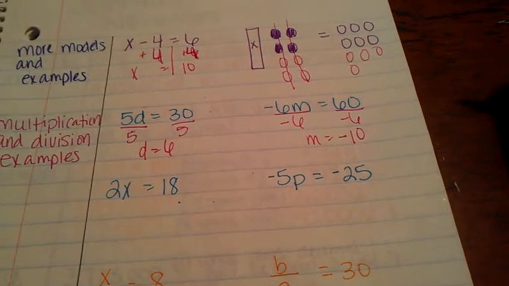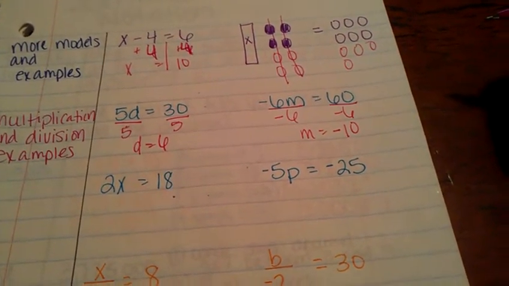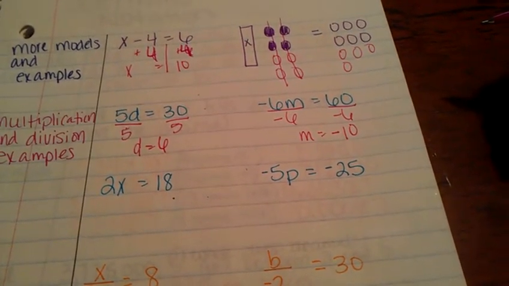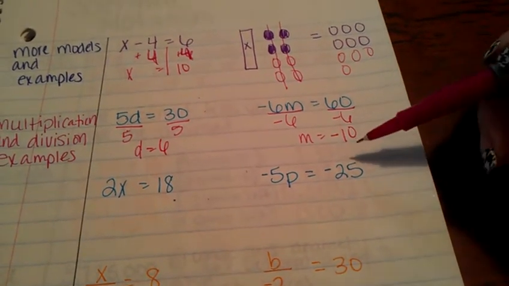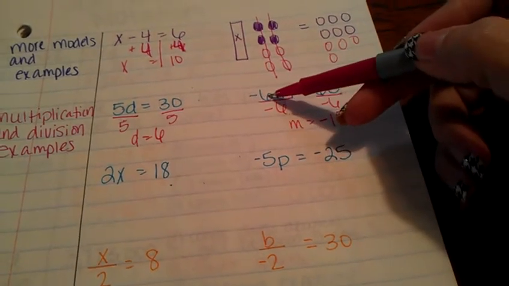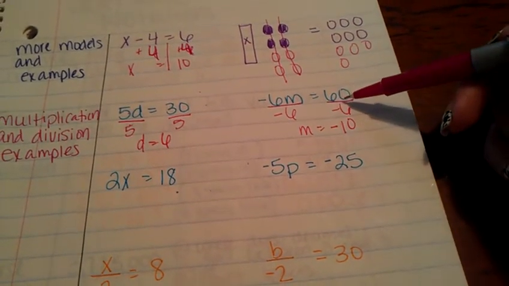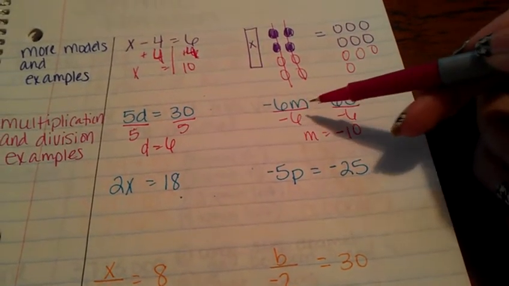Now guys, we've worked on integers before. Those negative signs are important. You cannot leave it off and expect to get the right answer. So let's plug it back into our original equation. Negative 6 times negative 10 is a positive 60 because a negative times a negative is a positive.